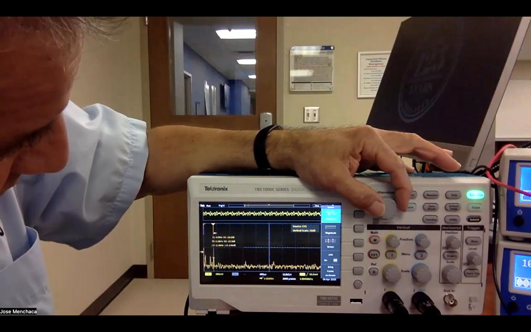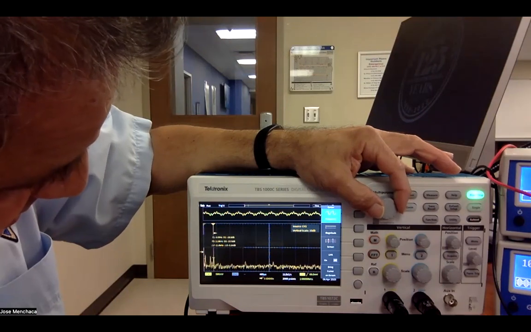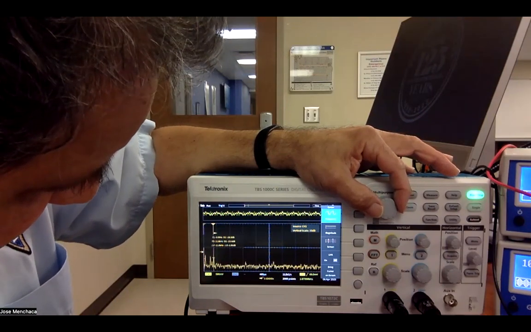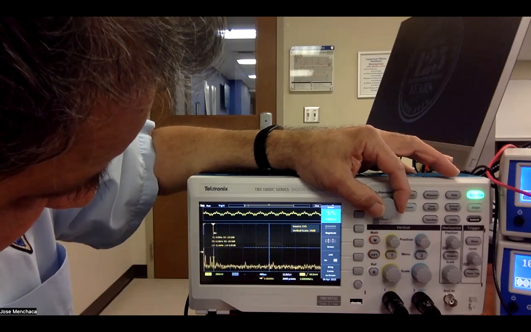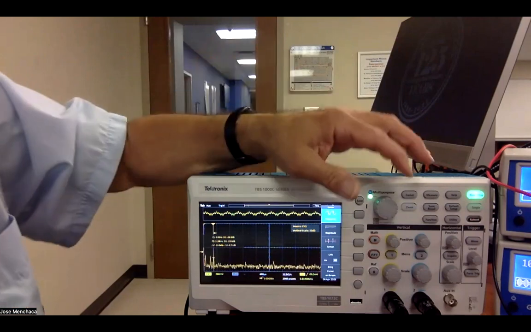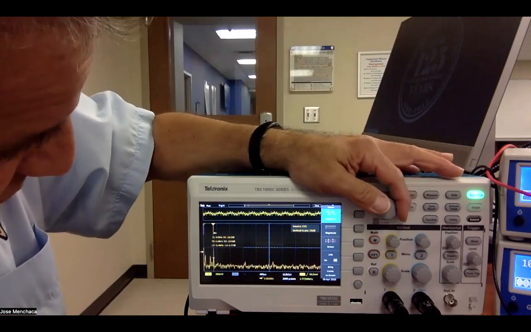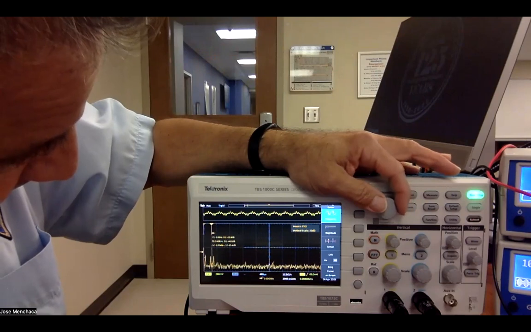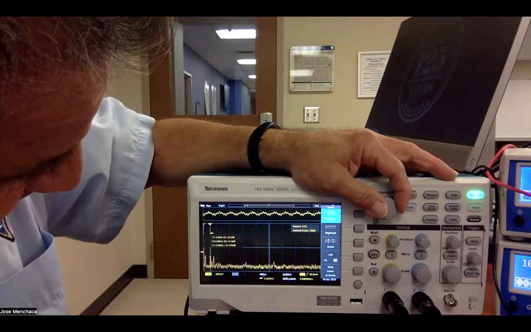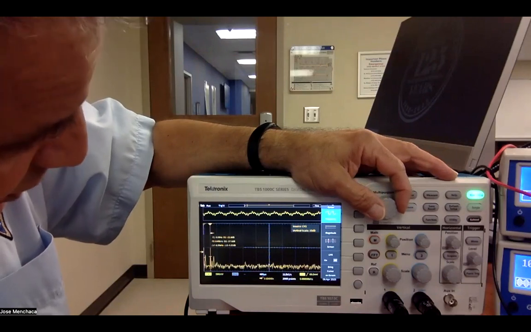Now what does it say? It says 11.8, about 12 kilohertz, and this other one should be about 8. 8.09.